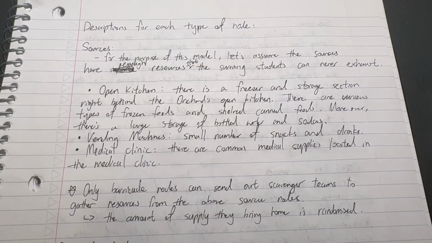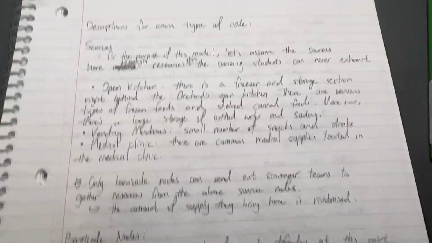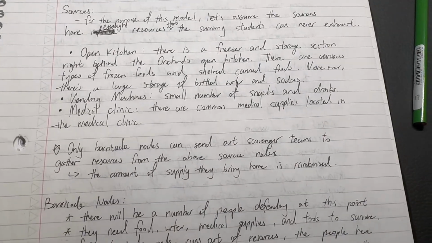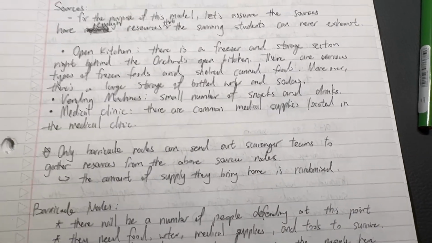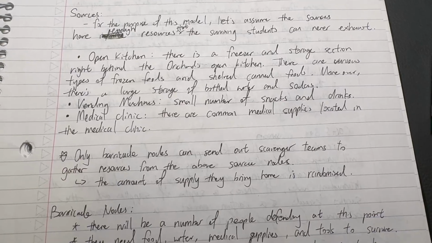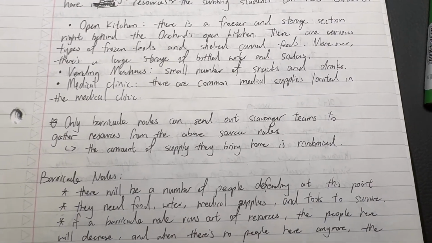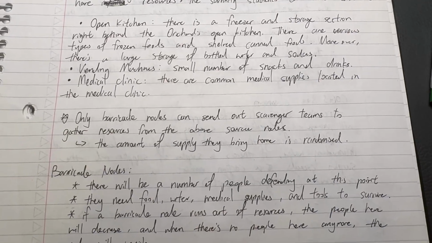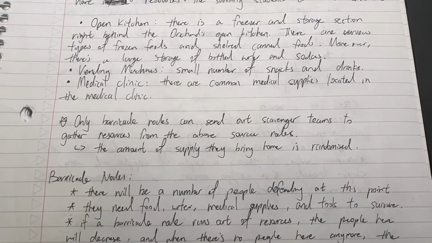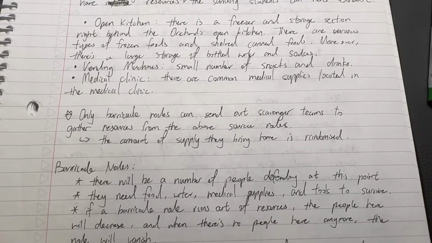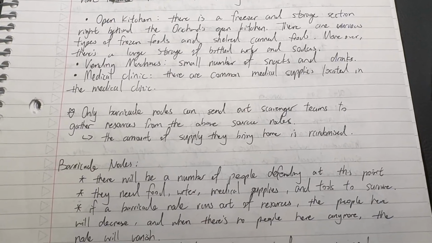So here are the more specific descriptions for each type of node. The sources here, the open kitchen, the vending machines, medical clinic, are pretty much what I just explained. And one thing to note is that only barricade nodes can send out scavenger teams to gather the resources from the source nodes above. The safe houses cannot send out scavenger teams. They don't have that ability.